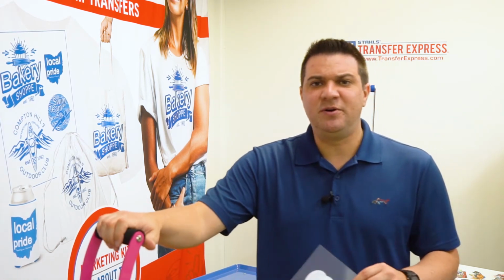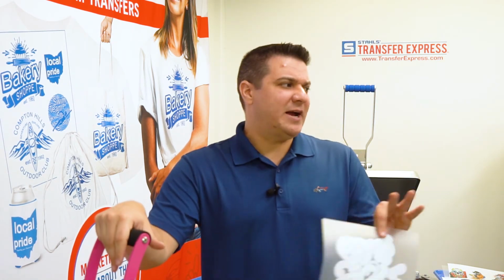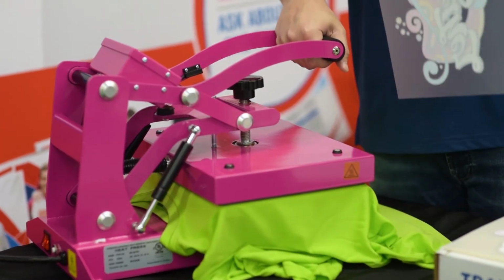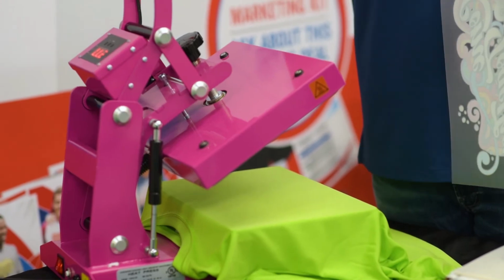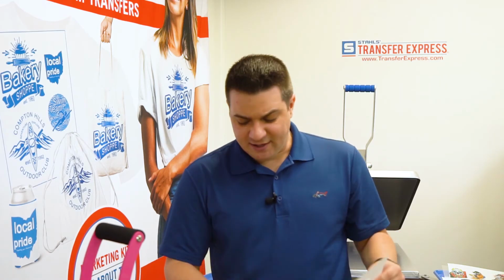So over here, we're going to go ahead and press our transfer. The first thing we need to do is preheat the garment. As I mentioned earlier, why do we do that? You've got to get the moisture out of the shirt. Secondly, it also helps eliminate any wrinkles that are on the shirt. So we're going to go ahead and line this up.